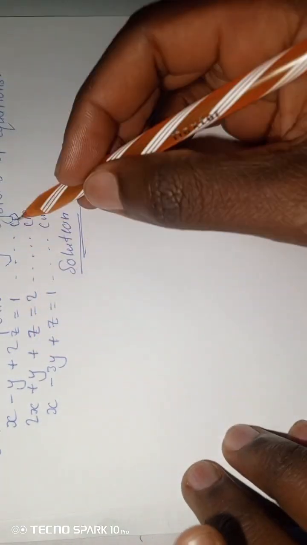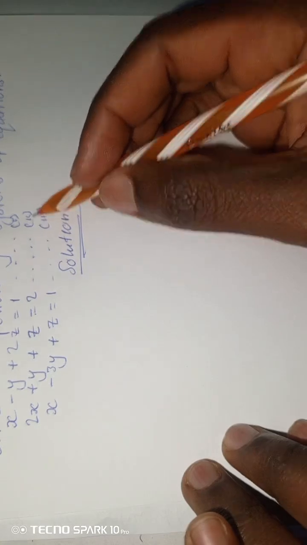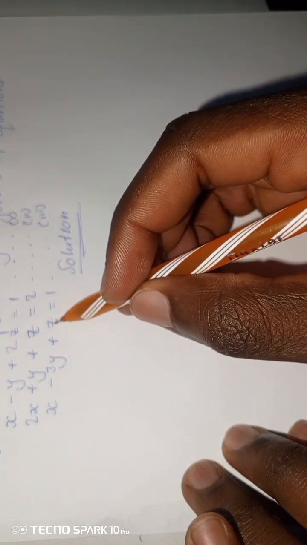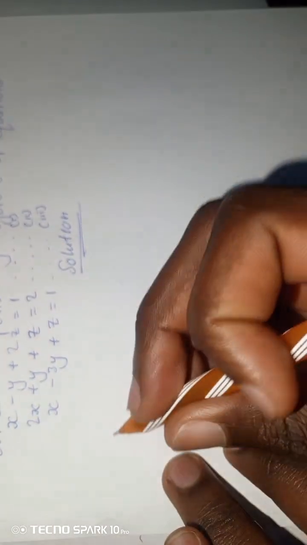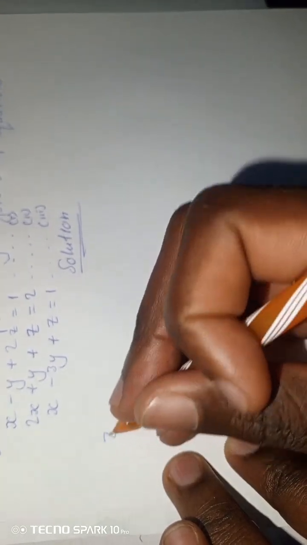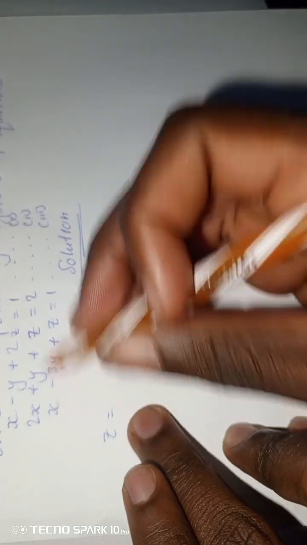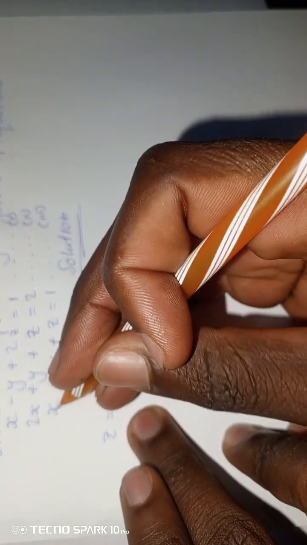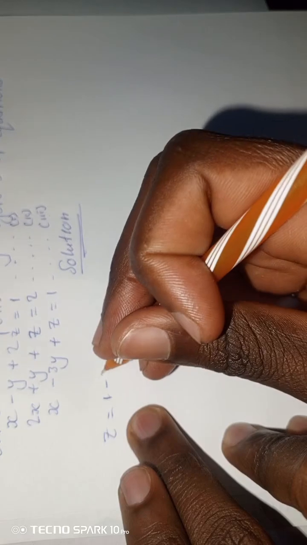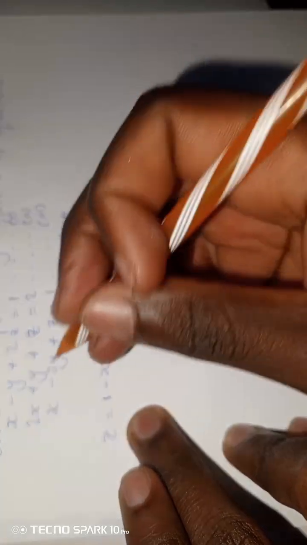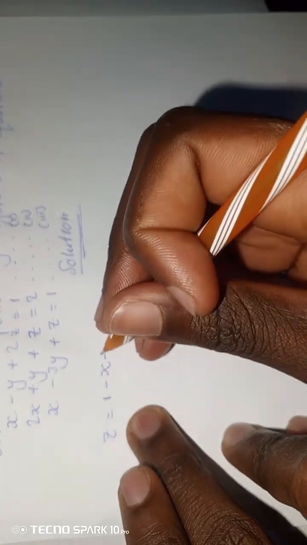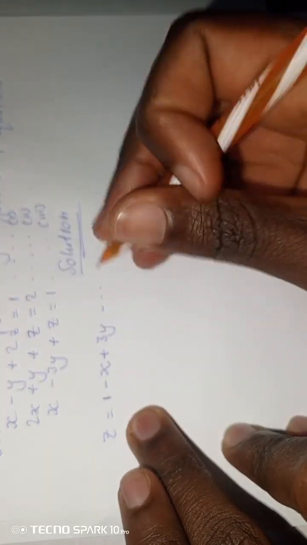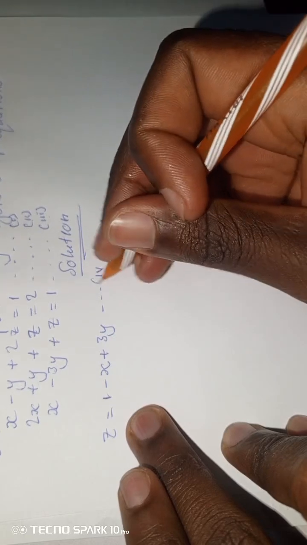So this is my equation 1, this is my equation 2, this is my equation 3. Let me try to make z the subject of the formula. So I'll say z equals 1. This was positive, when it goes to the other side it becomes negative. This is negative, when it goes to the other side it becomes positive, so it will be 3y. So already I've formed my equation 4.